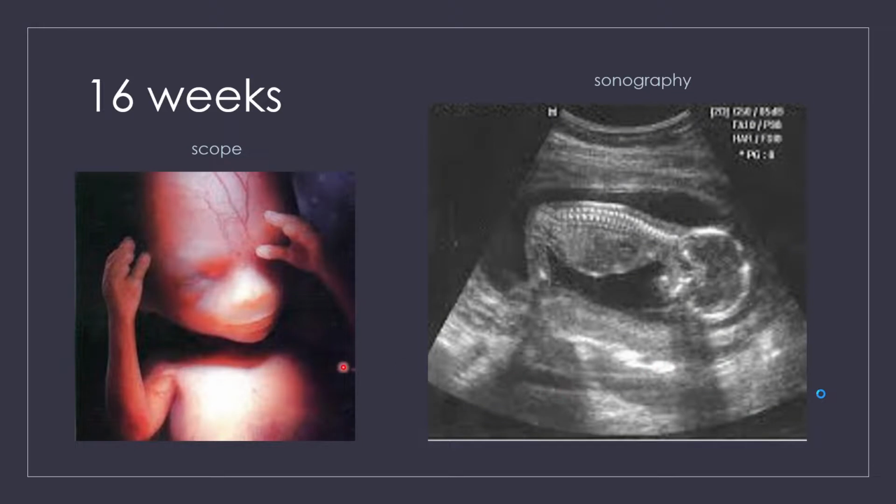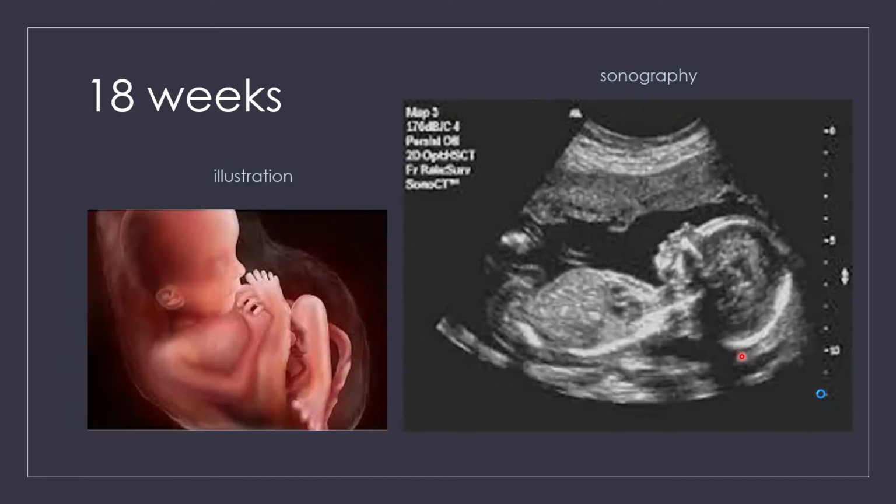At 16 weeks, the scope. And with ultrasound, we can see the vertebral column really well. See all the vertebrae. 18 weeks. This is an illustration. It's just to show that it's just starting to gain in length.